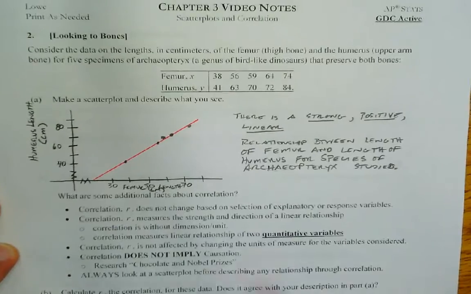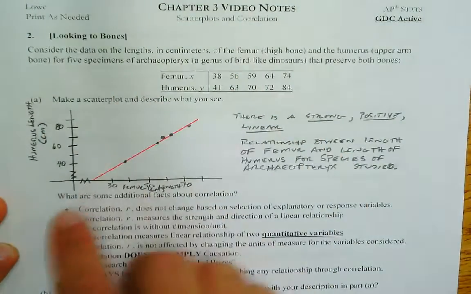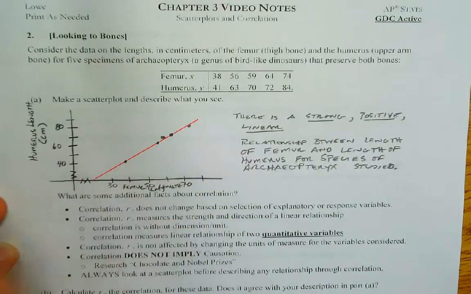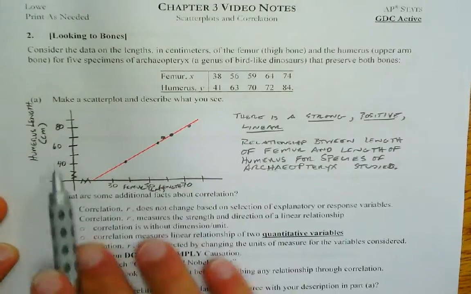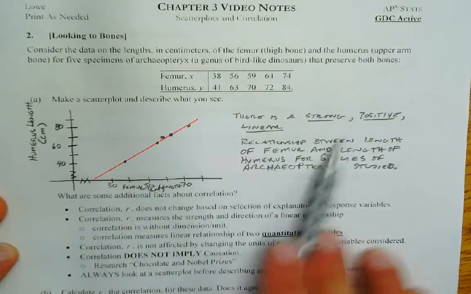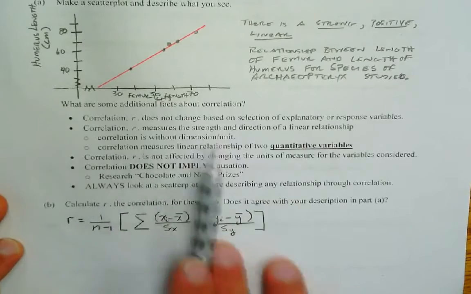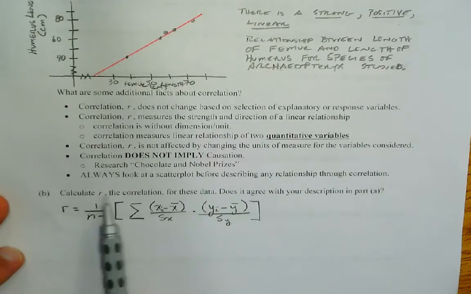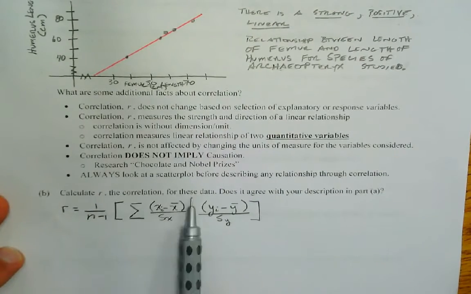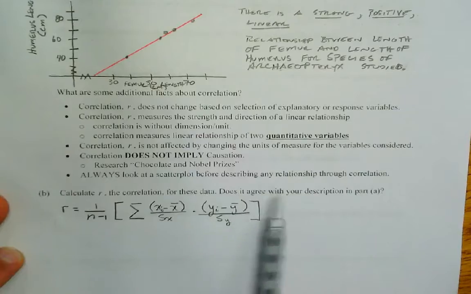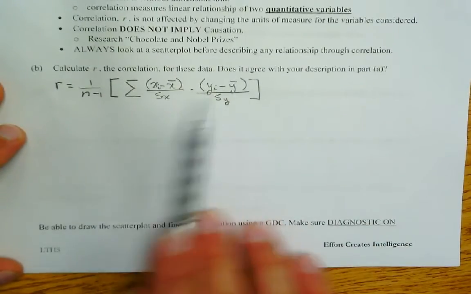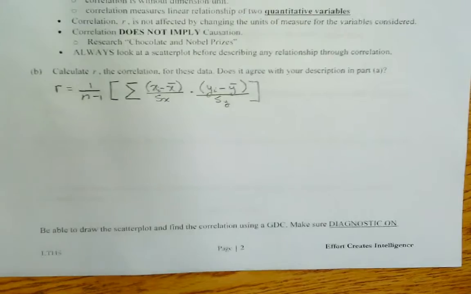Okay, so continuing this problem, looking at the bones and the correlation, we set up the scatter plot. We talked about the relationship. We discussed what correlation does and does not tell us. So now we want to calculate that correlation for these data, and does it agree with your description in part A? Okay, well, in order to calculate, we need this formula right here.